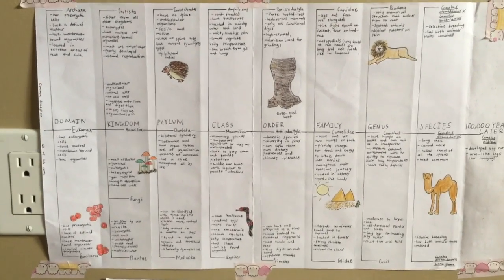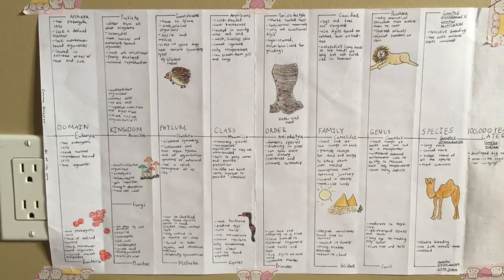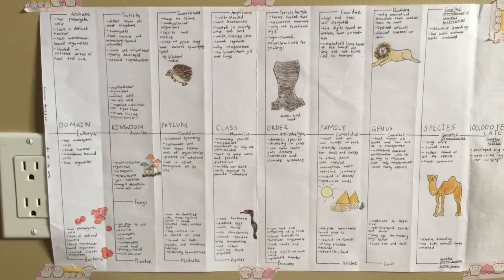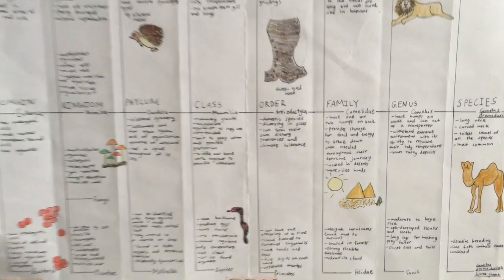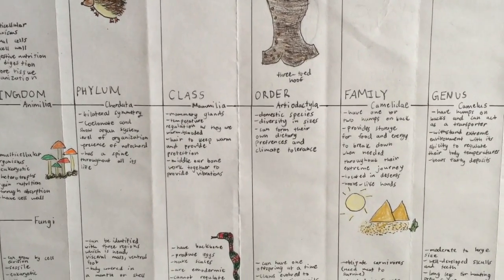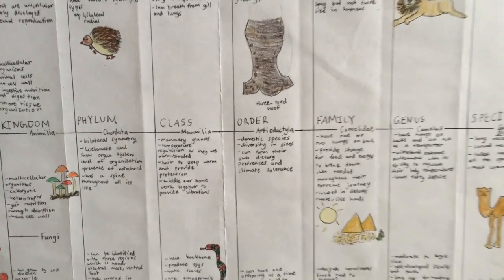Then we branch off into three orders, which are Perissodactyla, Artiodactyla, and primates. Our organism falls under Artiodactyla. They have domestic species, diversity in sizes, can form their own dietary preferences, and climate tolerance.